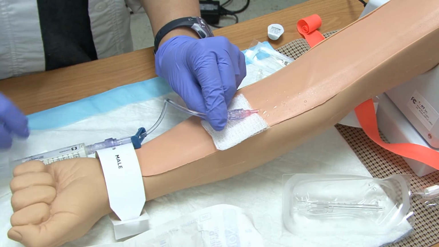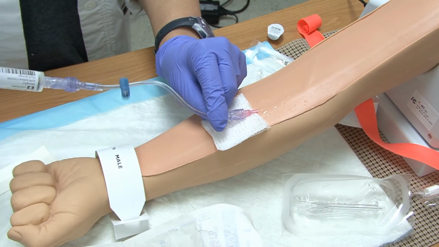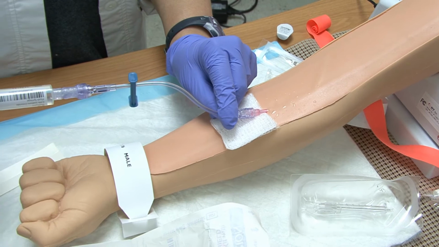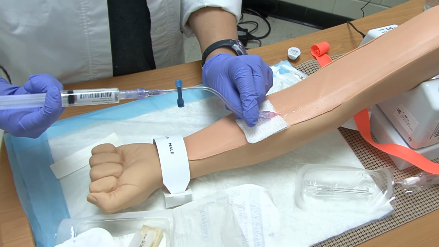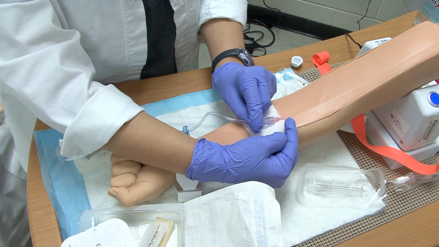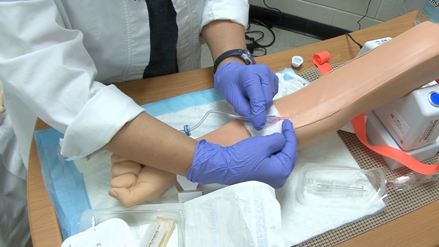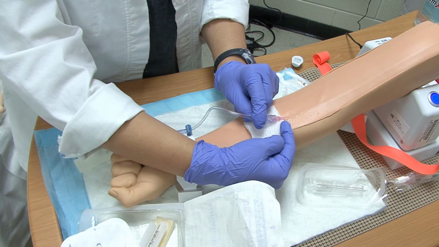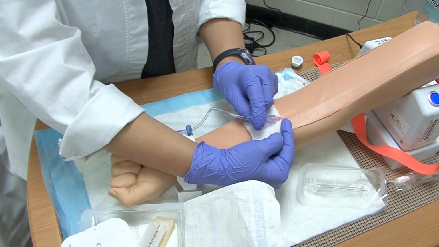I'm also going to make sure I keep my sharp in view. Once I'm ready, I'm now going to flush this. And as I flush, I actually look to see if I've got swelling or if the patient complains of any pain up here at the site. If you have swelling, then you probably do not have a patent IV.